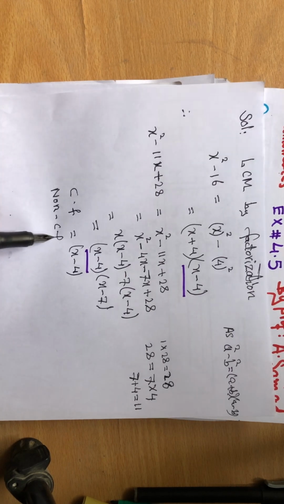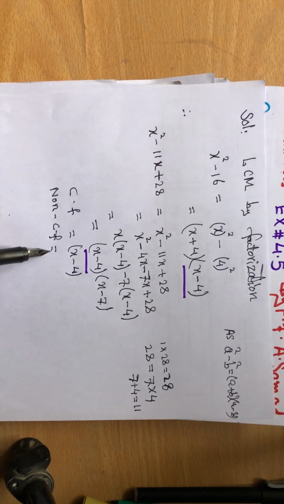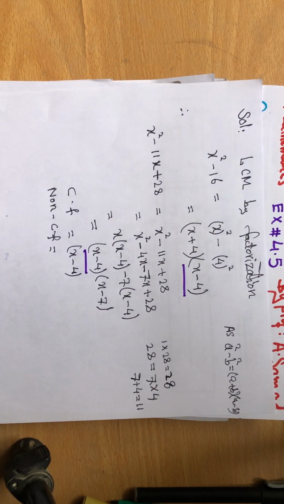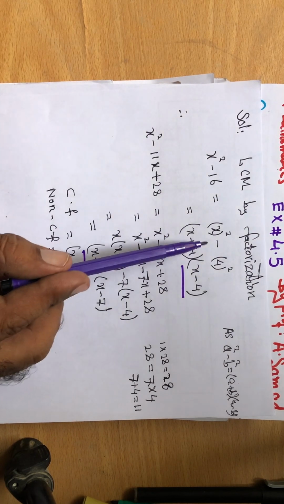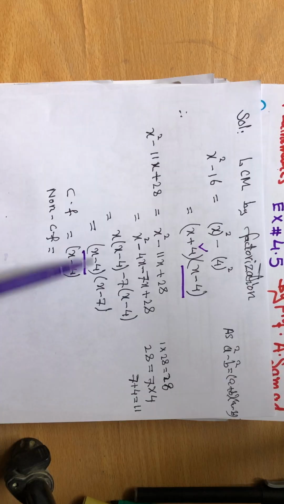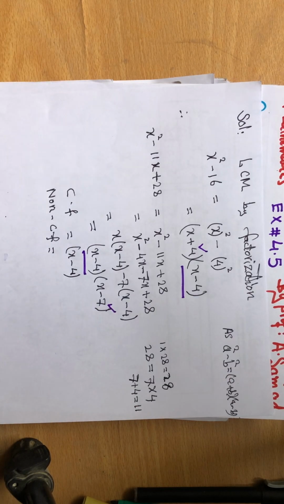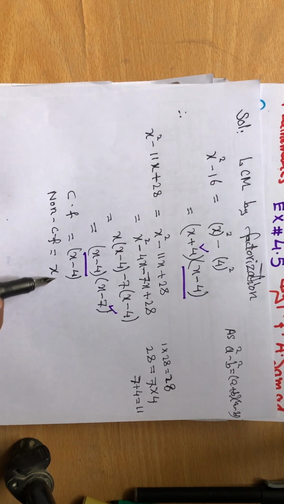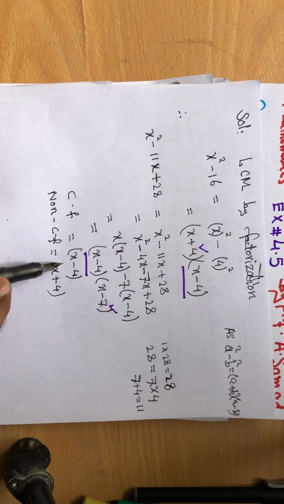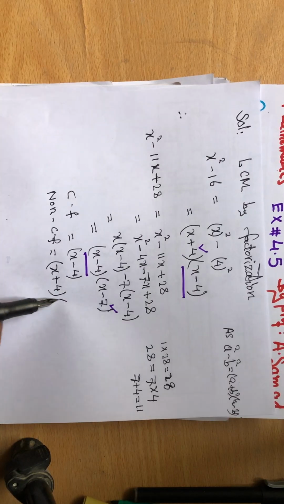And this is the way to find common factor. After that, take the non-common factors and multiply them with the common ones, and we will obtain our LCM. In the first term, the non-common factor is x plus 4, and in the second term, it is x minus 7. So we will write our non-common factors as x plus 4 and x minus 7.